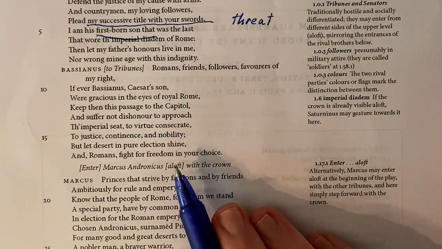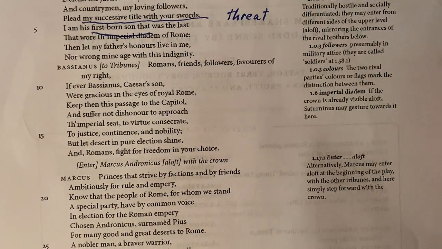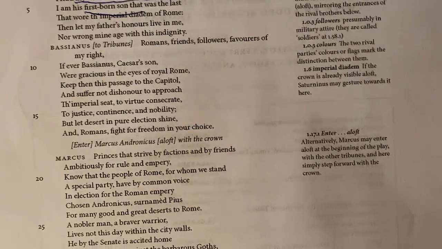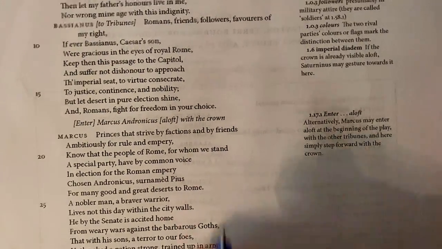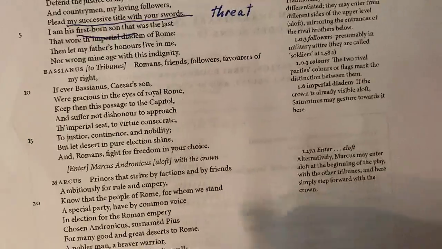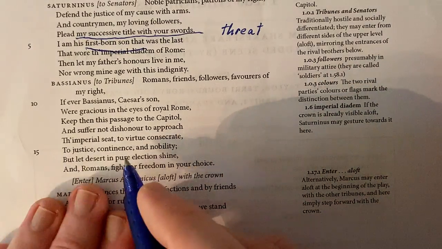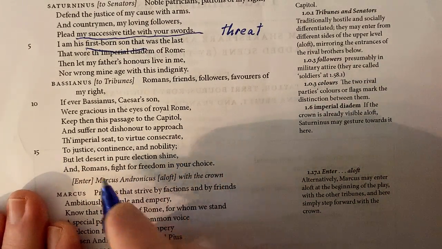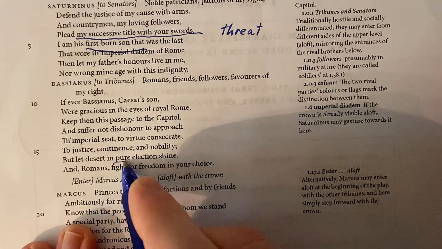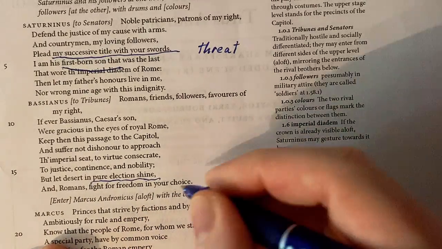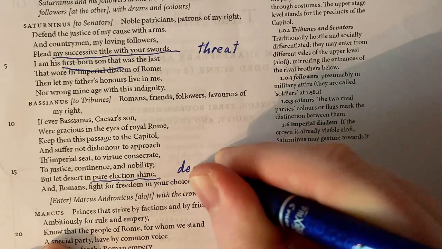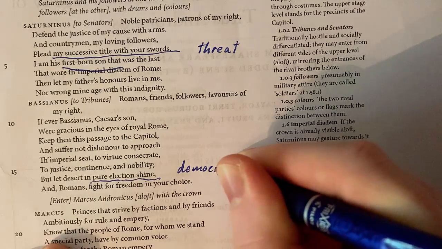So pure election, you should vote for the better person. Bassianus is making the claim that he's the better choice, even though he's not the firstborn son. We've got Marcus here. So we could go through and underline pure election shine. Might make a note about democracy.